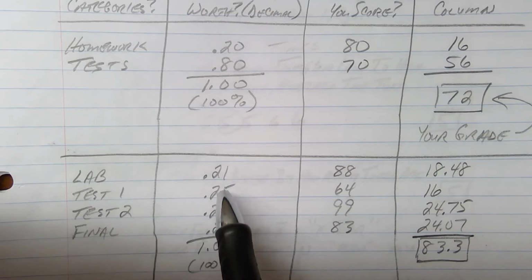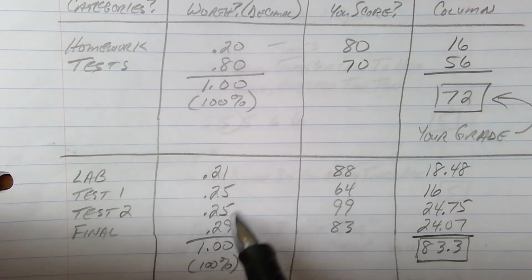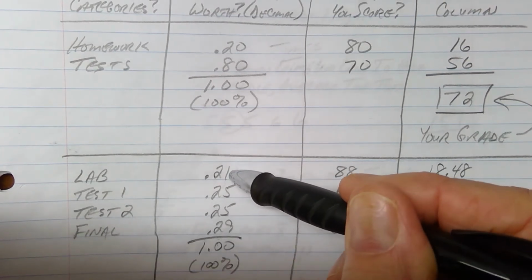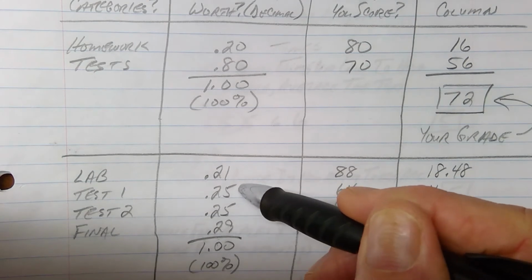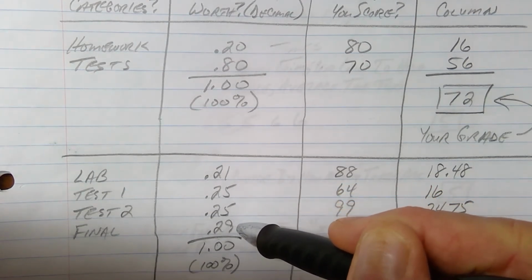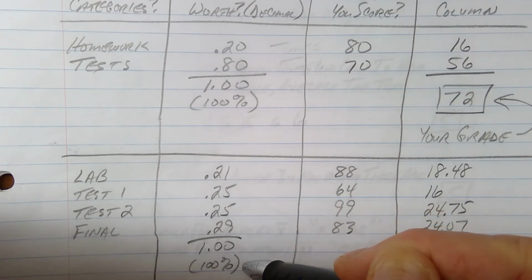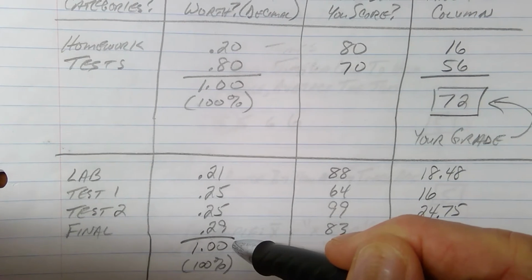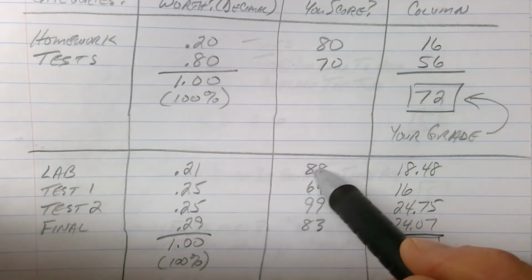Each test weighs 25 pounds and the lab weighs 21 pounds for a total of 100 pounds. Now just replace pounds with percent. So 21% of your grade is lab, 25% is test 1, 25% is test 2, and your final exam is 29% of your grade for a total of 100% if you're speaking percent, and for a total of 1 if you're speaking decimal.